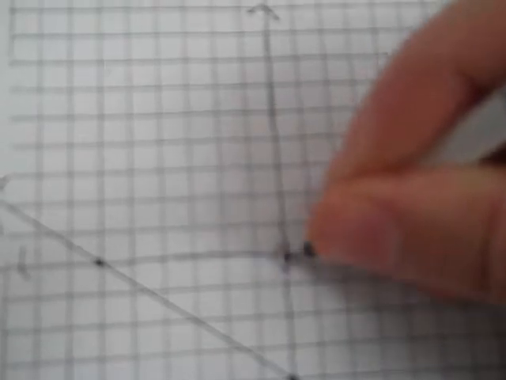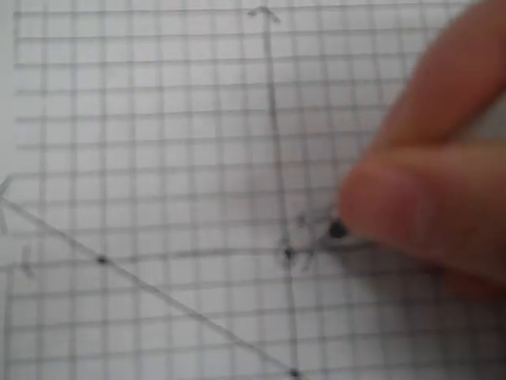Okay, next one. Again, the line's already down. You don't have to worry about that. Again, 0 and 0, best point possible. So 2 times 0 plus 3 times 0 is greater than or equal to negative 12. Well, that's 0, and that's 0. 0 plus 0 is 0.